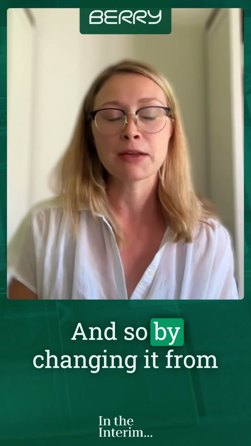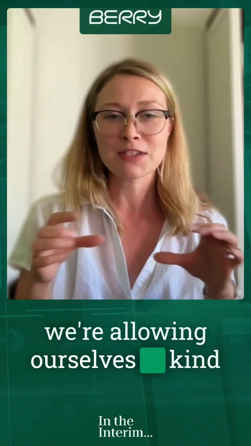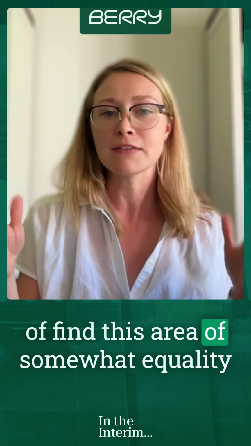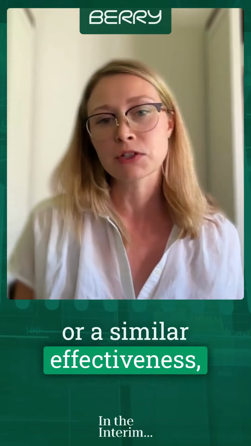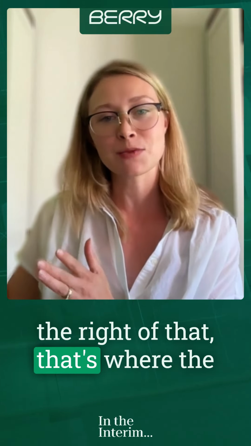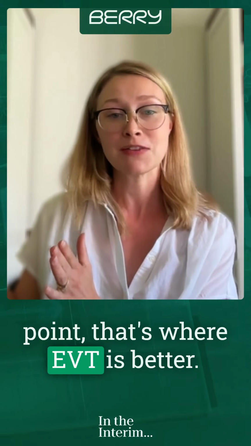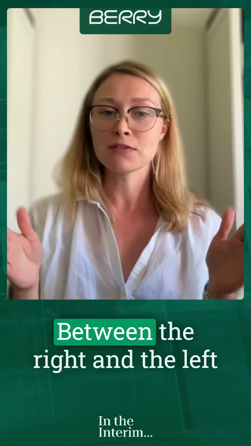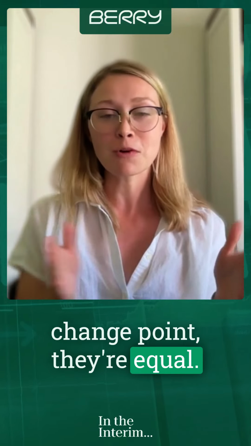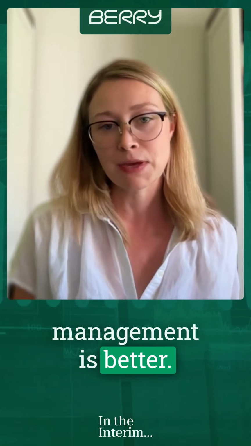And so by changing it from one change point to two, we're allowing ourselves to find this area of somewhat equality or a similar effectiveness. And then we're allowed to say to the right of that, that's where the EVT would be. So to the right of the right change point, that's where EVT is better. Between the right and the left change point, they're equal. And then to the left of the left change point, we think medical management is better.